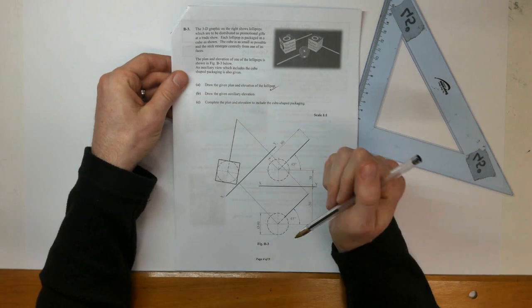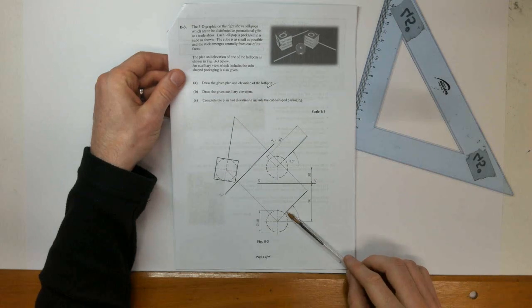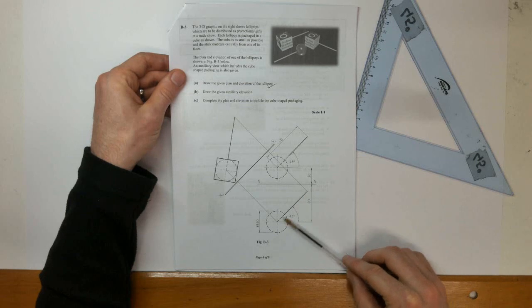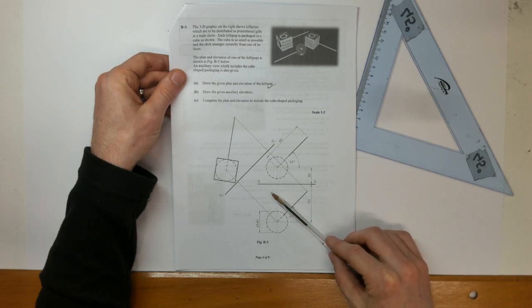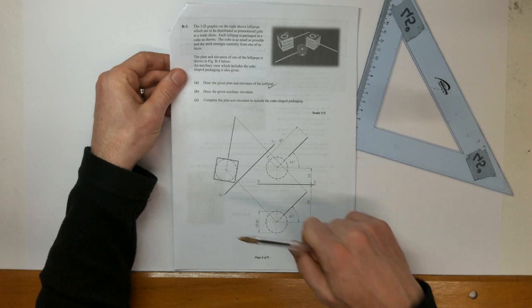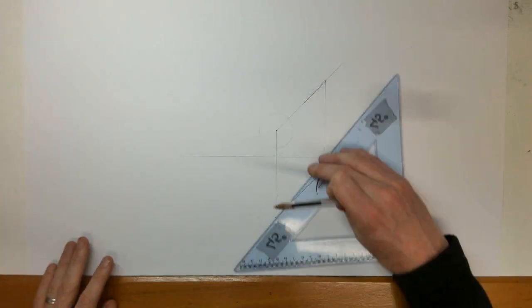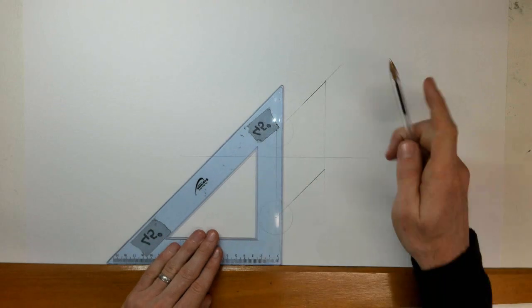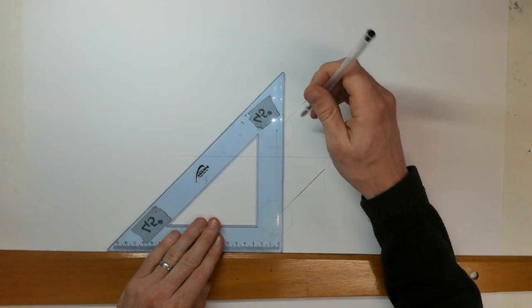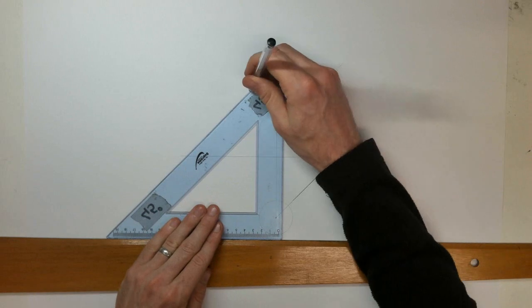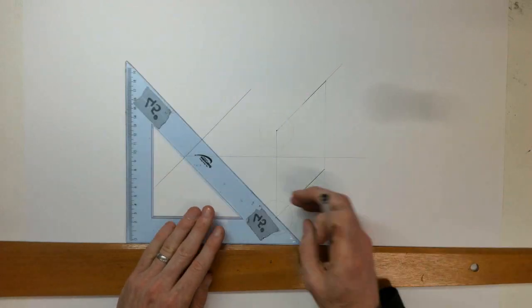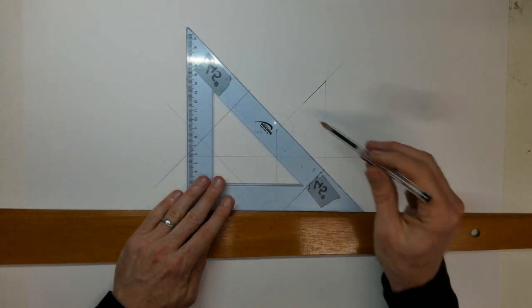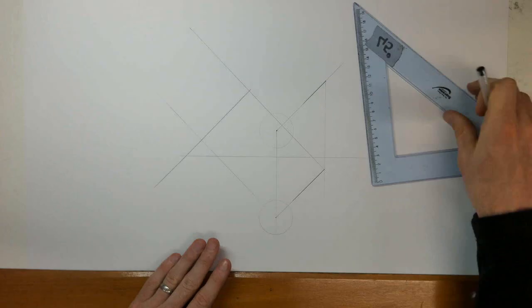Draw the auxiliary elevation. We can see it's going to be looking perpendicularly to the lollipop stick. That's at 45 degrees, so I'll project that here at 45. So center of my sphere, and there's my lollipop stick.